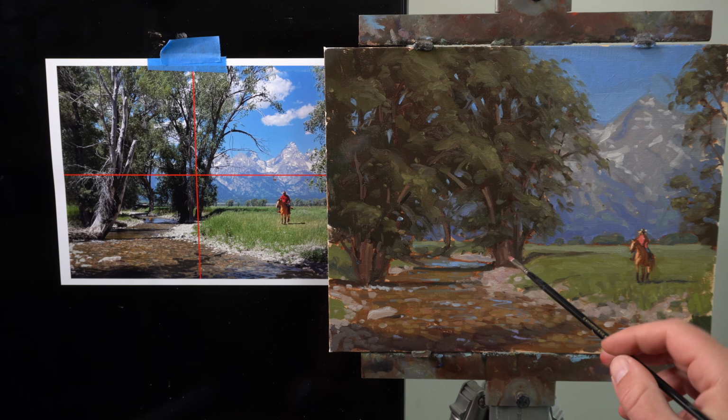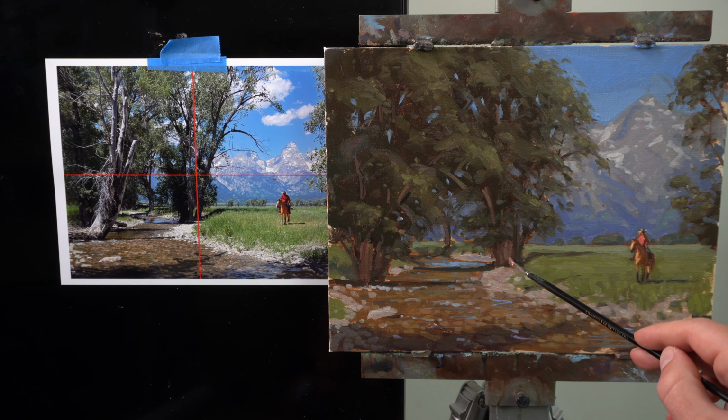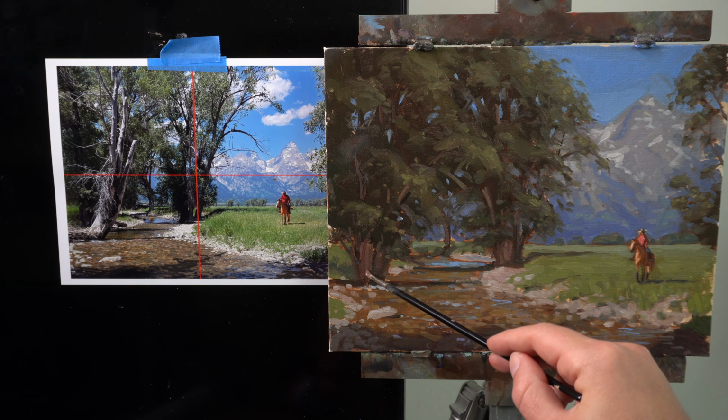All right, let's move on to color. Ask yourself if you missed any opportunities to play up color complements against each other. For example, if you have some tree trunks, you can kind of push the red in them a little bit to counter the green in the leaves.